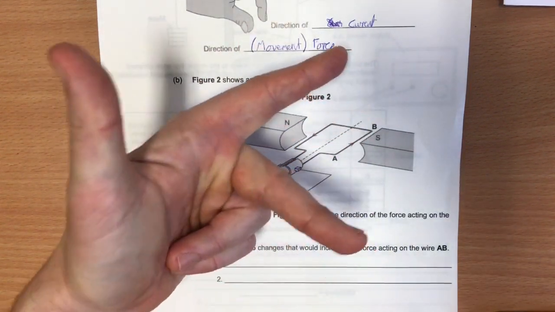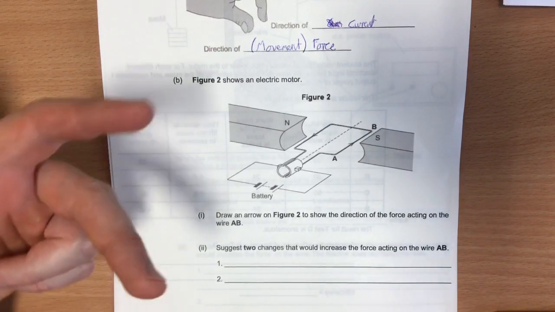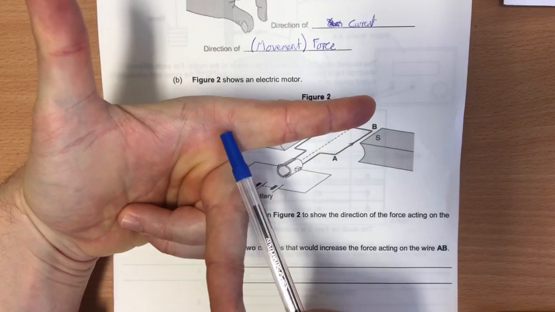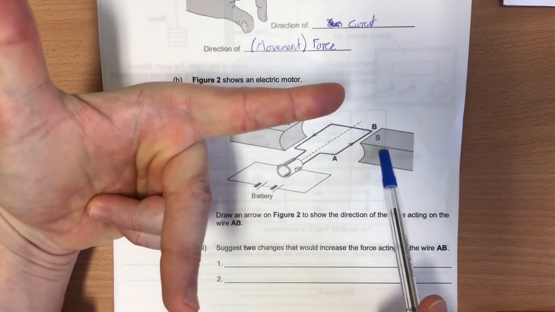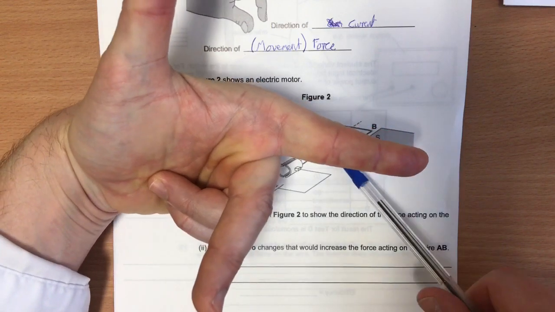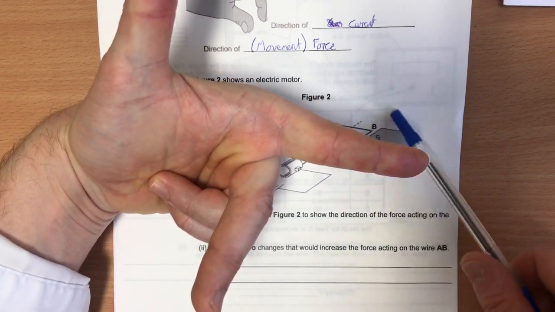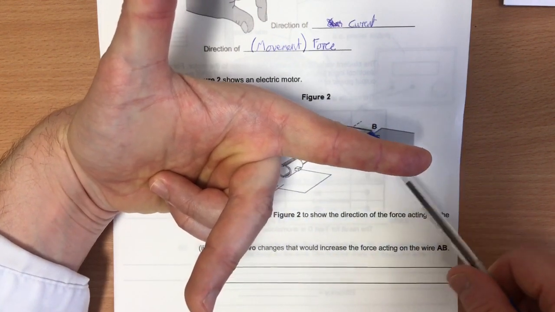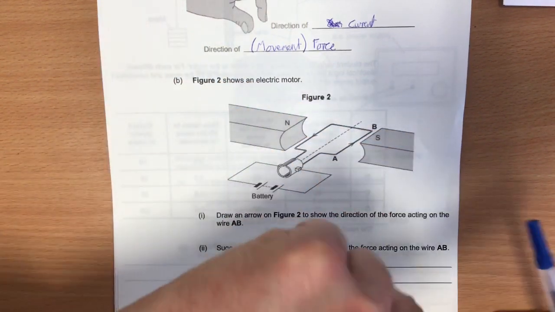So now we've got to use Fleming's left-hand rule. So we take our left hand, we are going to point our forefinger in the direction of the magnetic field. So that's coming across the page. The current is going off into the page. So I need to turn my hand around so that my second finger is pointing the same direction as that wire there.